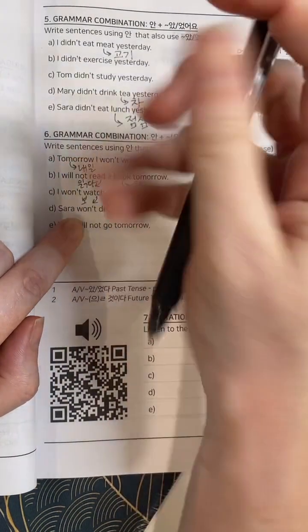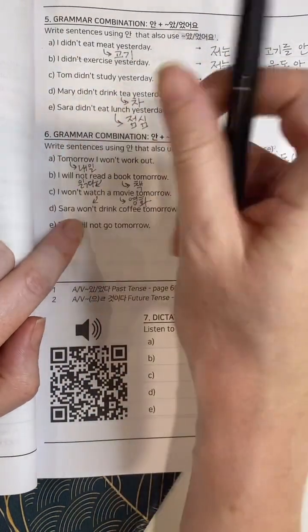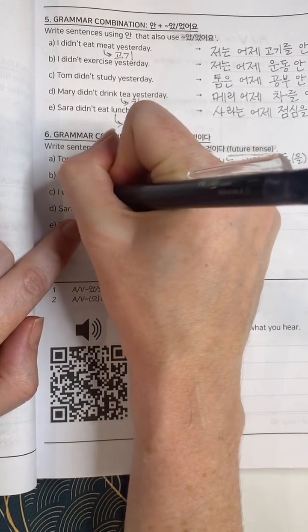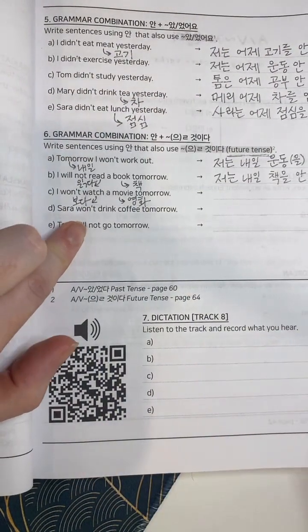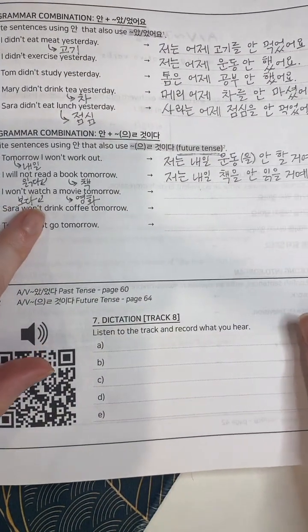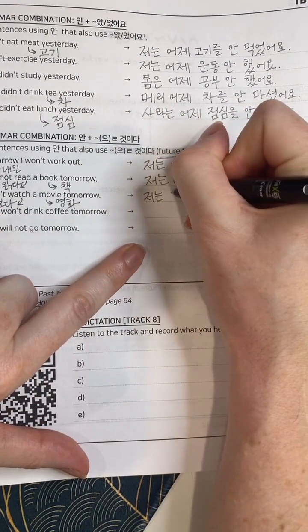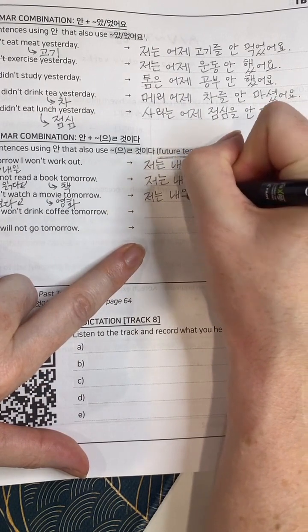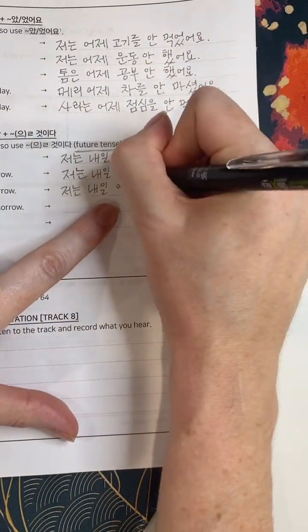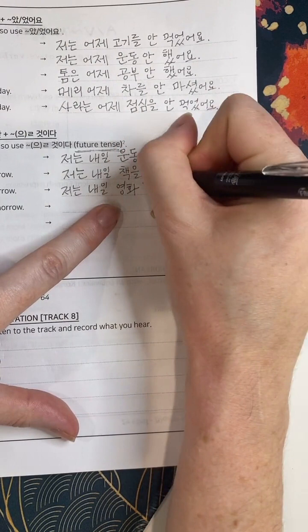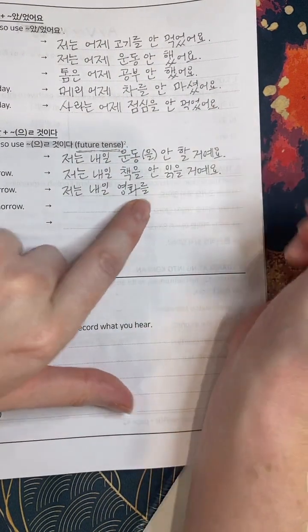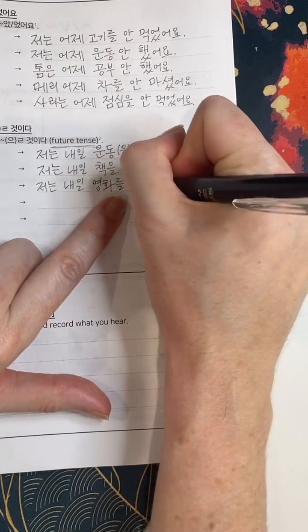Thank you. 보다 is to watch. So put this all together. I won't watch a movie tomorrow. 저는, I, 내일, tomorrow, 영화, movie, object particle, 안.